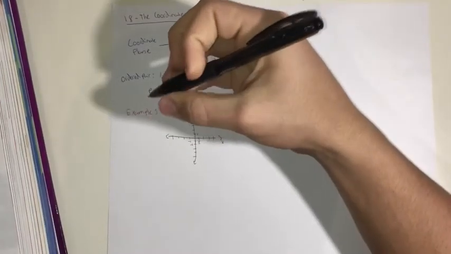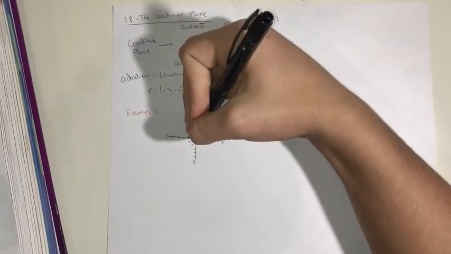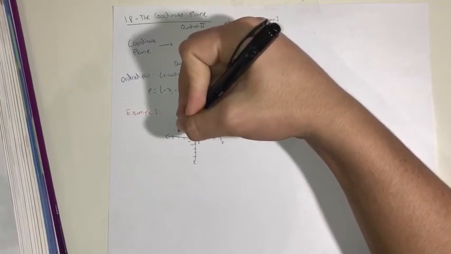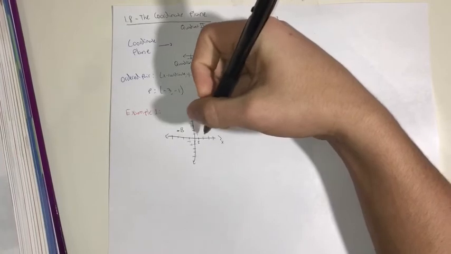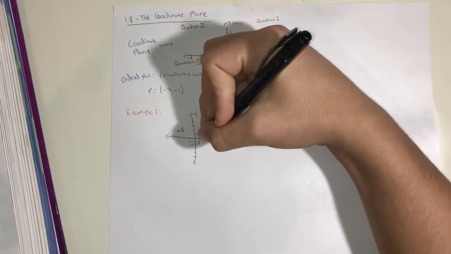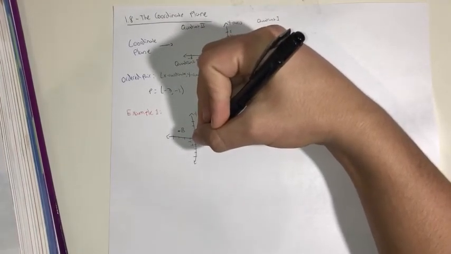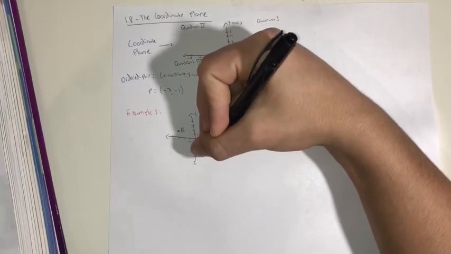Point B is 3 to the left and 2 up. So this is B. And then A is 2 to the right and 4 down.